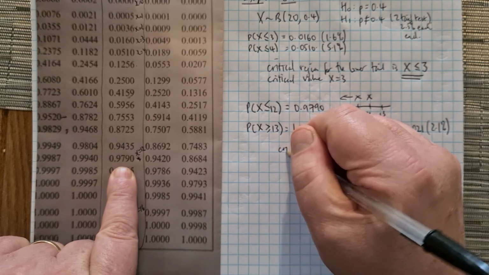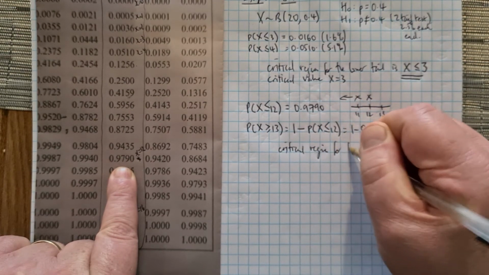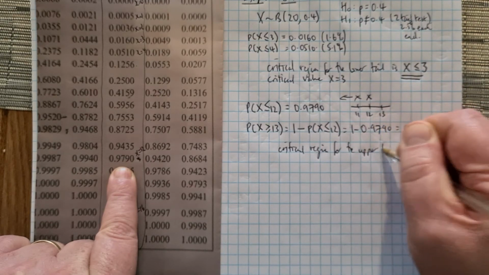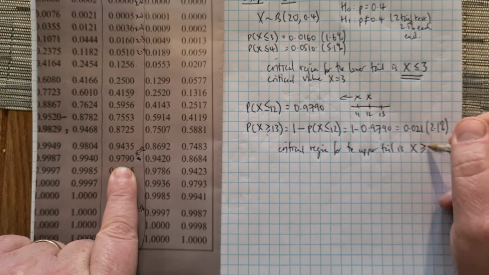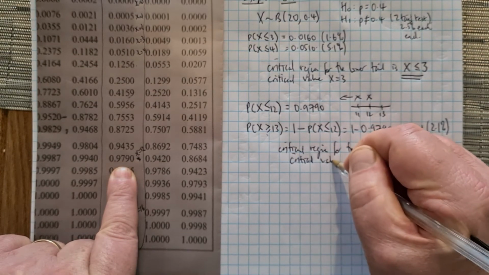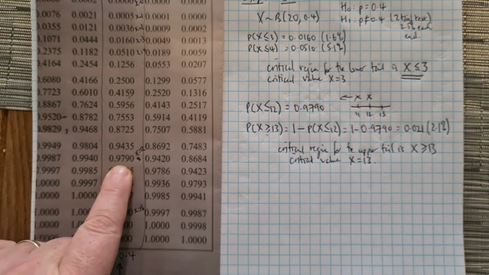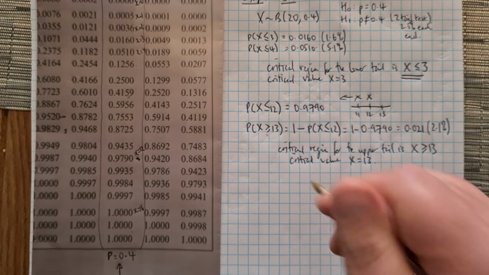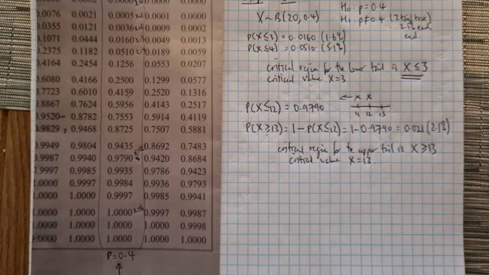So the critical region for the upper tail is therefore x is greater than or equal to 13. And the critical value will be the first value in the region again, so x equals 13. Now for this question, if it asks for, which I think it does, the actual significance level of the test.